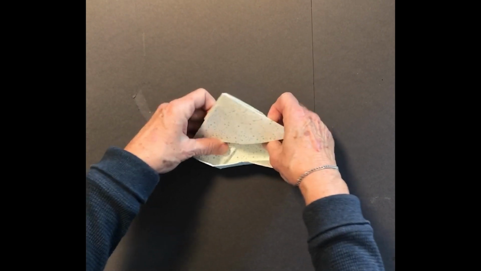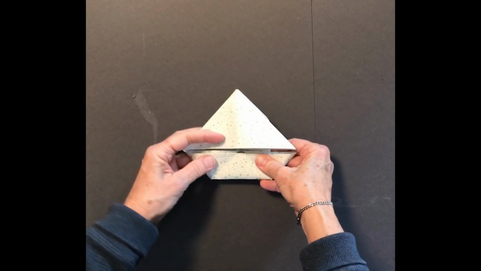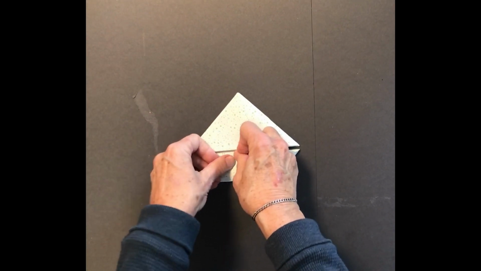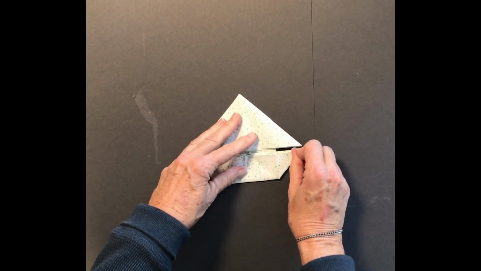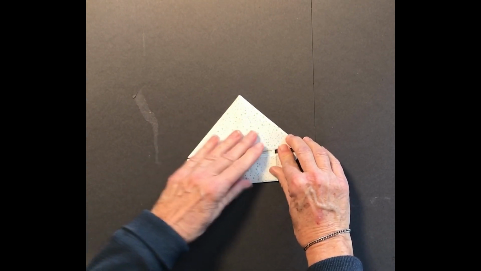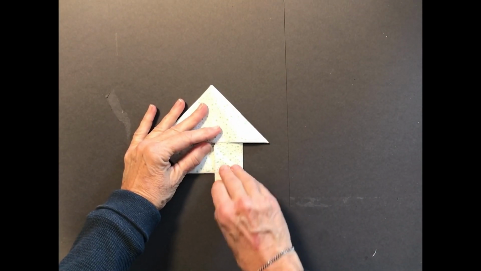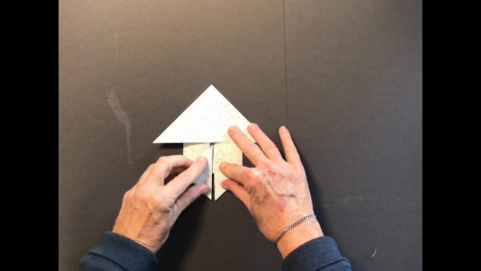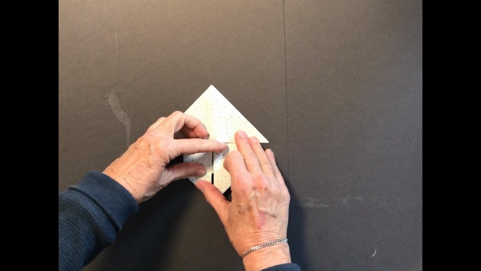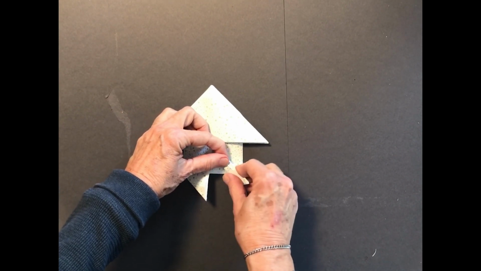What I'm doing is I undid all that, and now I'm just folding it out. You know how it looked like a house before? Now it looks like a little boat, a little sailboat. Looks like a sailboat. Now fold this down. Fold this down. It's going to be a little easier because of the crease that you had previously made. Now we're going to fold.